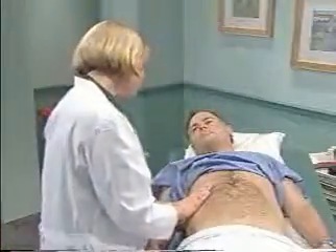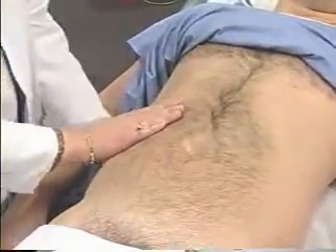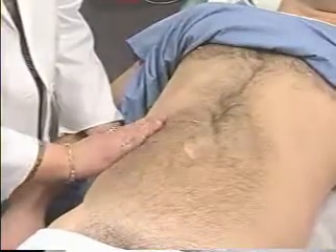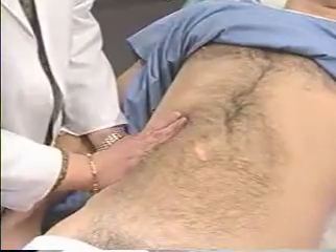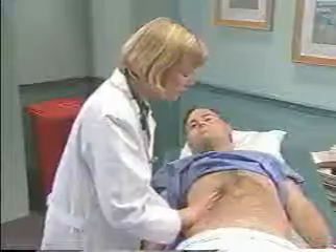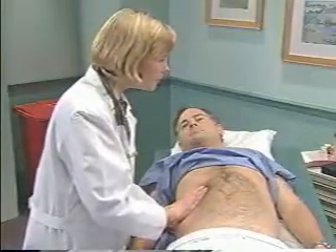To palpate the liver, slide your left hand under the patient along the 11th or 12th rib and push up. Place your right hand on the right upper quadrant and push your fingers down and under the right costal margin. Ask the patient to take a deep breath and feel for the firm liver to move down with inspiration.